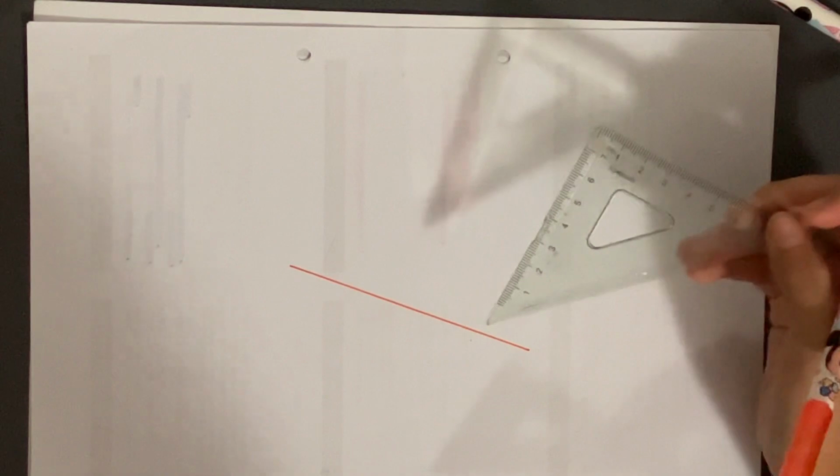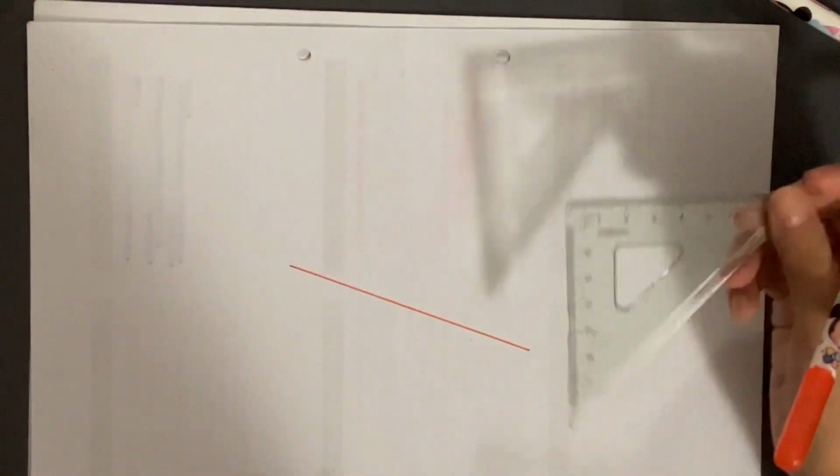Okay, now I want a line parallel to this orange line. Okay, now let's try using the other set square, because some of you might have this one and some of you might have this one. Okay, so let's try using this one. So it's the same thing.